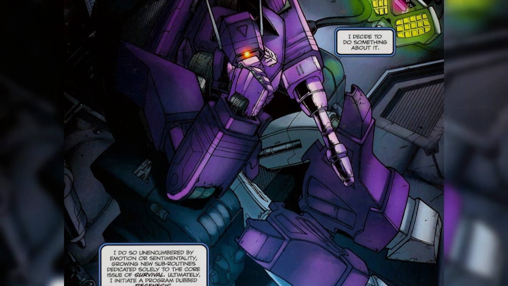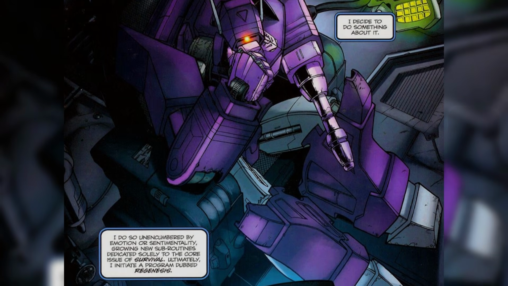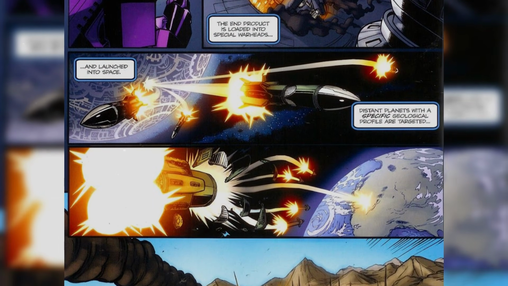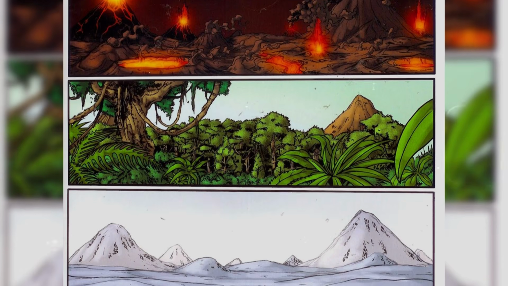For survival, he initiated Project Regenesis. He doesn't tell anyone about it, not even Megatron. He stocked raw energy and sent it to other planets via missile-like warheads. His plan is to harvest and regulate those energy sources later. He also sent it to prehistoric Earth.